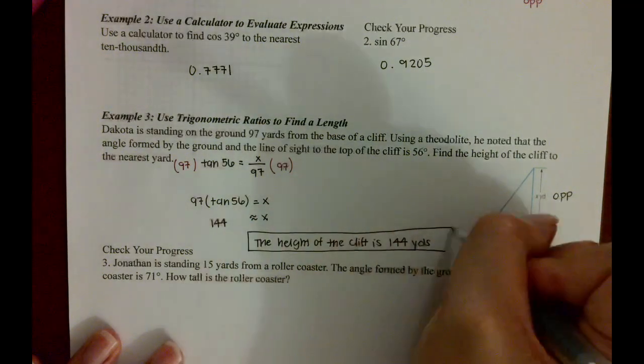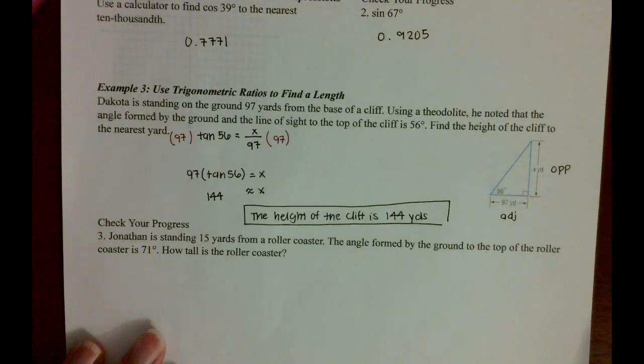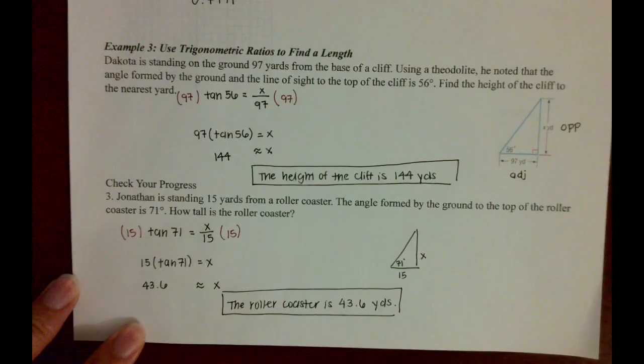Okay. So why don't you try Check Your Progress 3, and then once you're done, come check your answer. You should have gotten that the roller coaster is 43.6 yards, or 44 yards. If you got that right, you can move on to our last example. If not, here is your explanation.